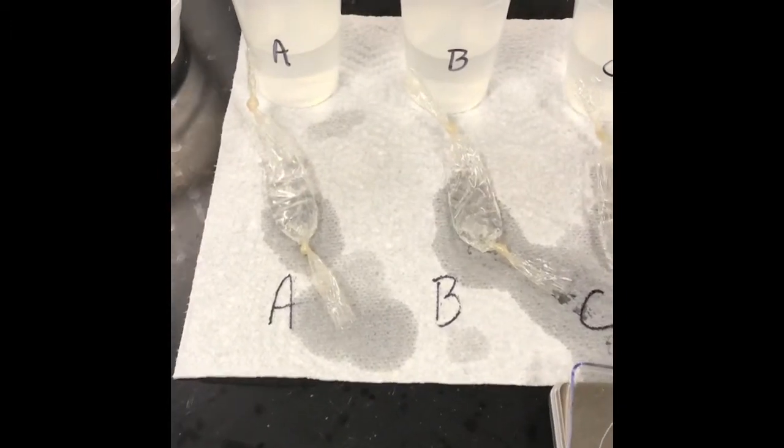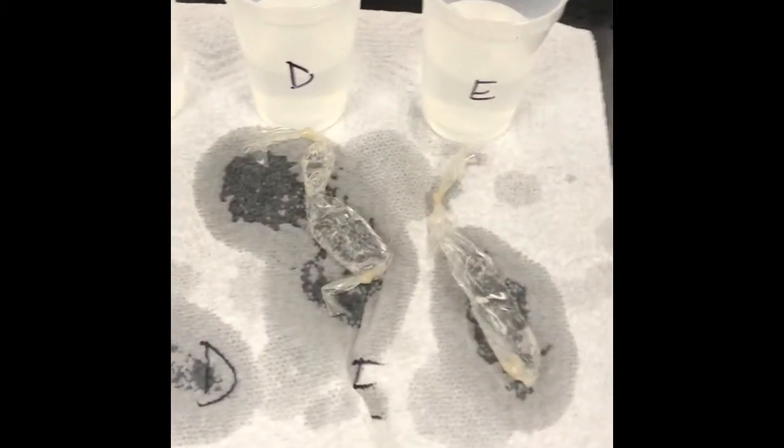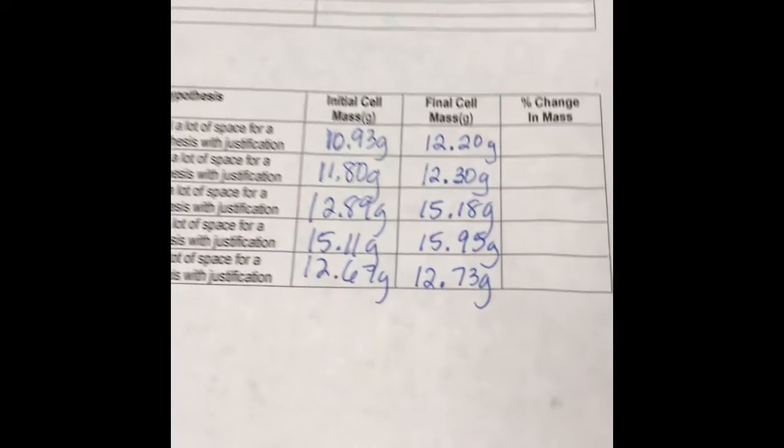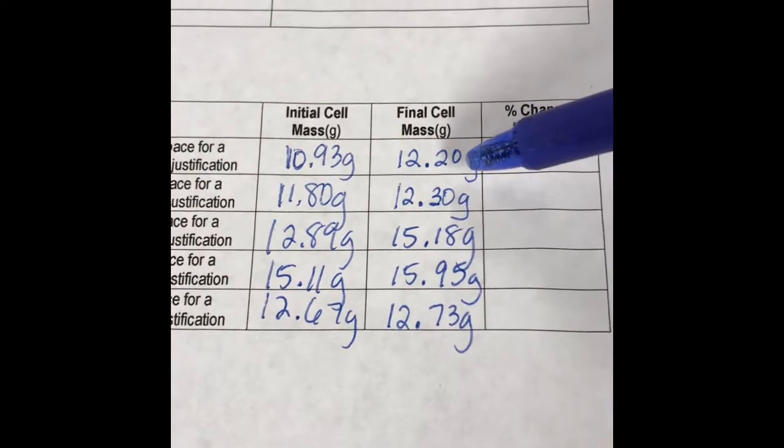Okay, so our bags are done. We have completed the 20-minute snapshot. So I have them out here, you can tell, on the paper towels. I have already massed them all. So these are your post masses. You can see right here, go ahead and copy down.